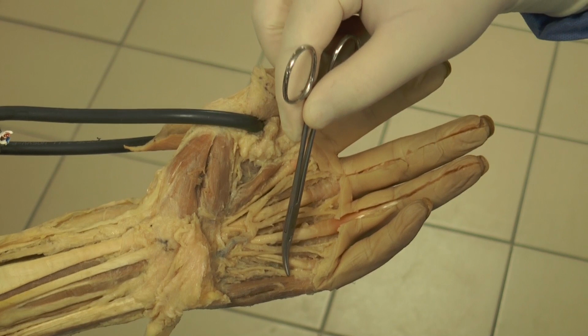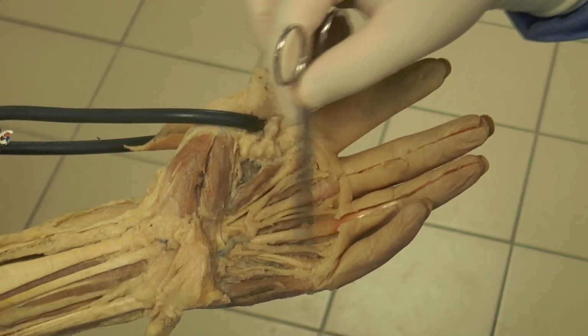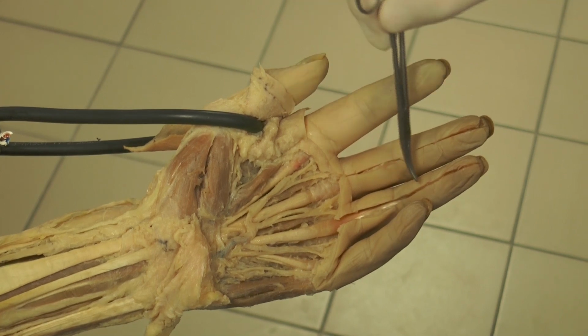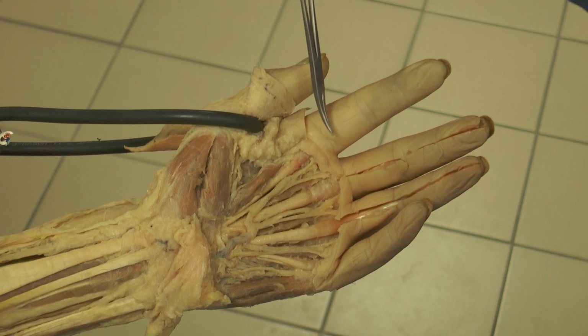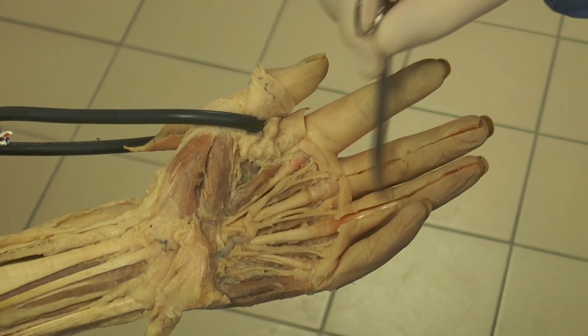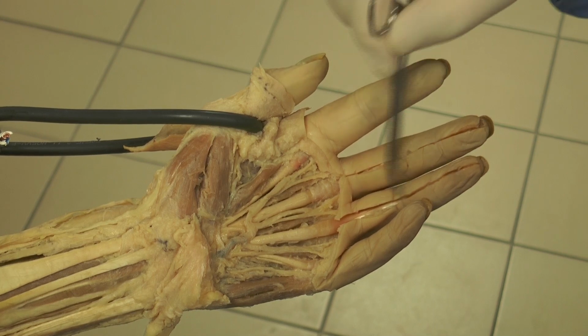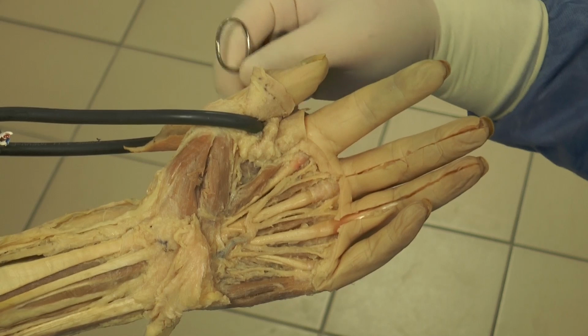So for the cutaneous innervation on the palmar side, the ulnar nerve supplies the medial half of the palm and the fifth finger and half of the fourth finger. The median nerve supplies the lateral half, the first, second, third, so 3.5 fingers, up to half of the ring finger. The dorsal aspect, again, would be the radial nerve.